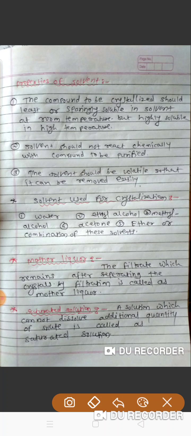Compound to be purified, compound to be crystallized should be minimum or least or sparingly soluble in the solvent at room temperature but highly soluble at high temperature. Okay, second property of the solvent is solvent should not react chemically with the compound to be purified.